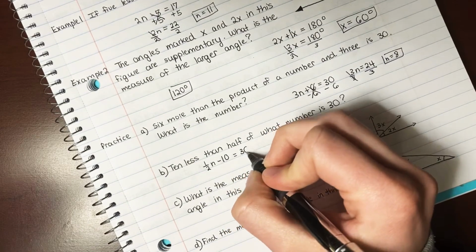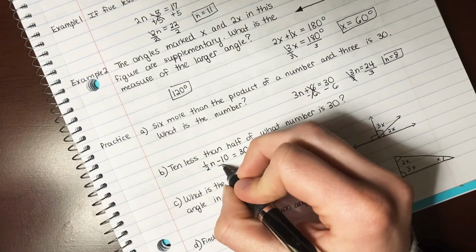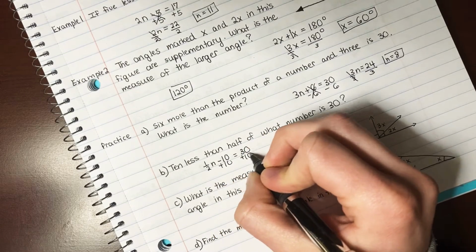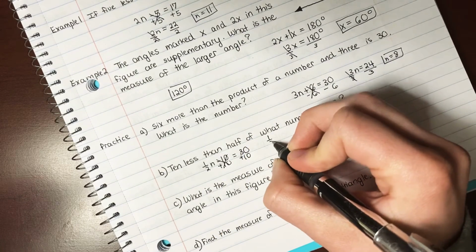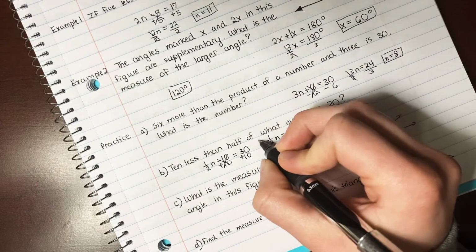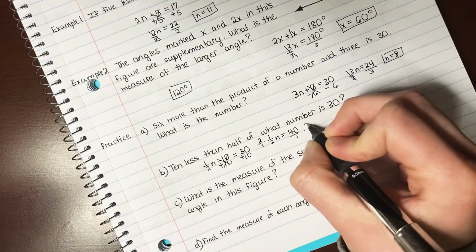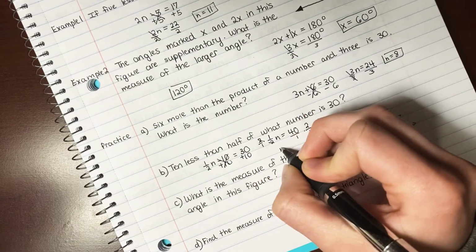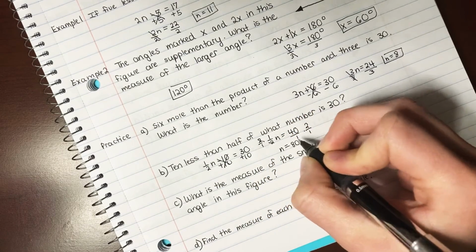Equals 30. Okay, so we add 10 to both sides. So we have 1/2 of this number equals 40. Okay, we can multiply by the reciprocal on both sides. So we have n equals 80.